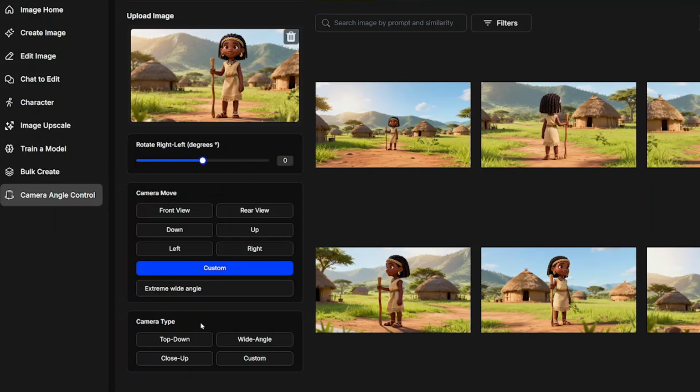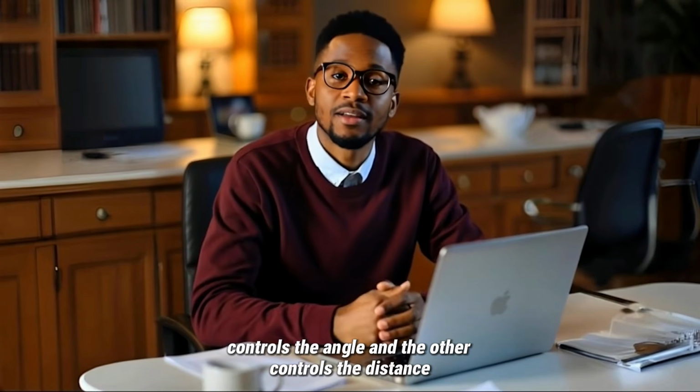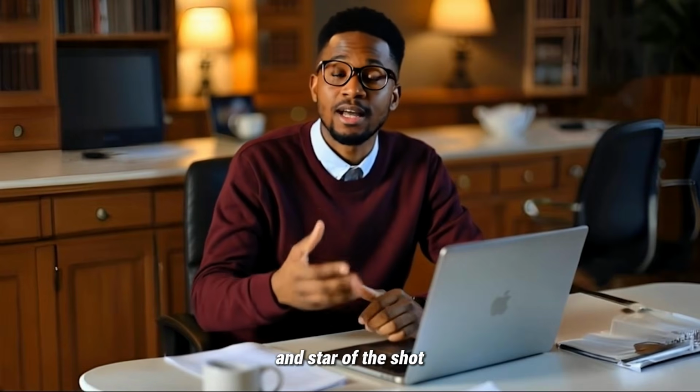Let's talk about the difference between the camera move and the camera type. The camera move is about where the camera is positioned around the subject. Is it in front, behind, above, below, left, or right? While the camera type is about how close or wide the camera is viewing the character. Is it close up, medium shot, full body shot, or wide angle? Basically, one controls the angle and the other controls the distance and style of the shot.